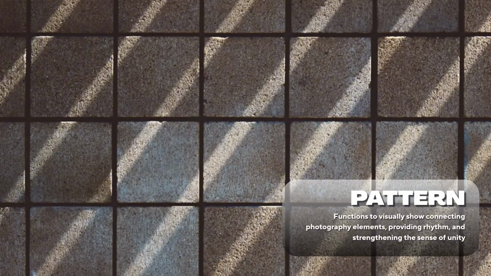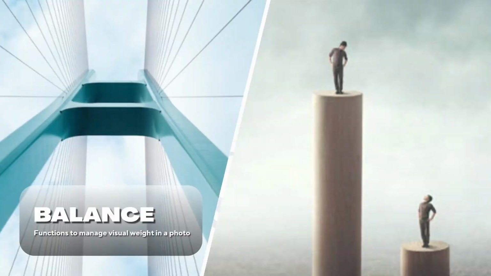This functions to visually show connecting photography elements, thus providing rhythm and strengthening the sense of unity. From the example over here, you can see how the square concrete tiles are a repetitive pattern, thus making them connect by having the same shape, providing rhythm, and making them feel like they are one whole unit.